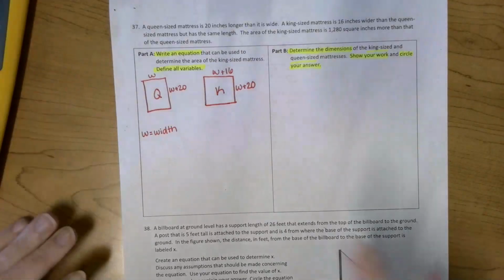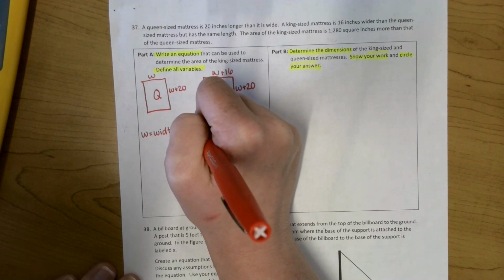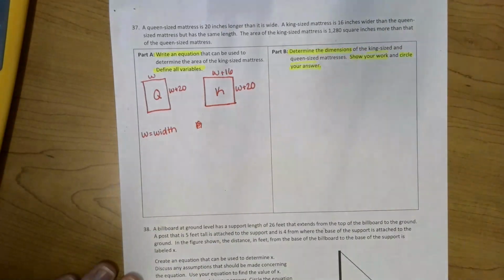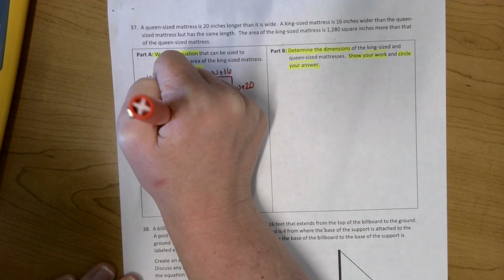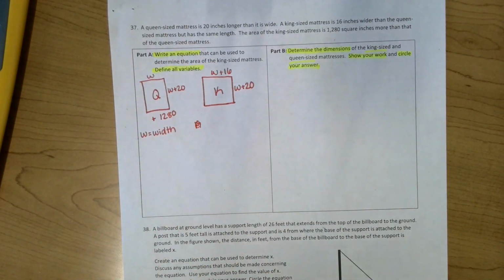Now the area of the king size mattress is 1,280 square inches more than that of the queen. So the queen plus 1,280 equals the king.